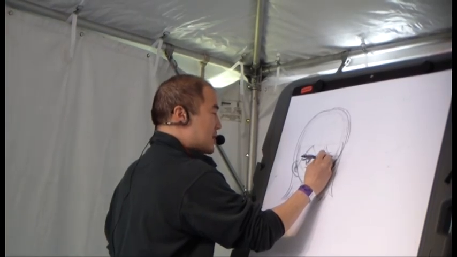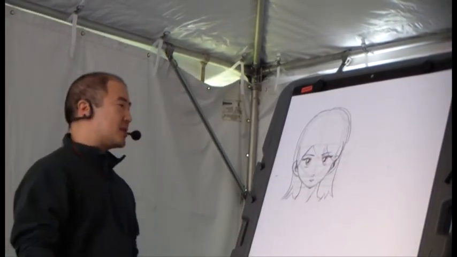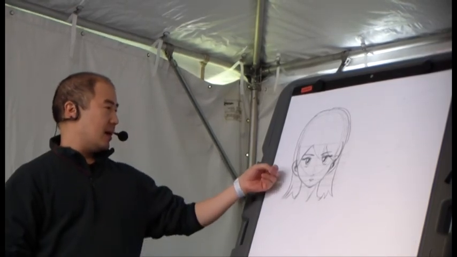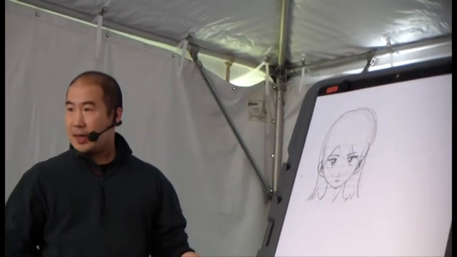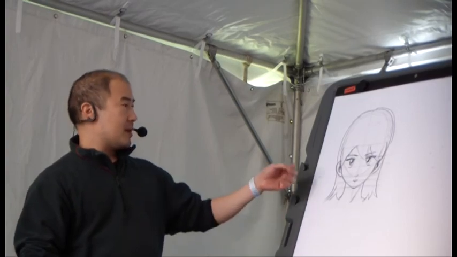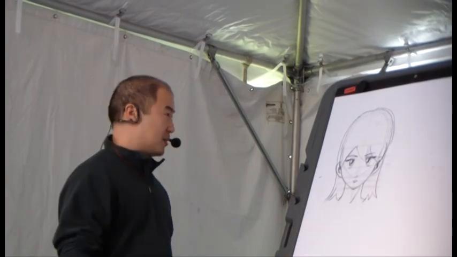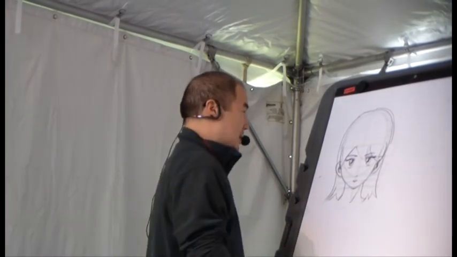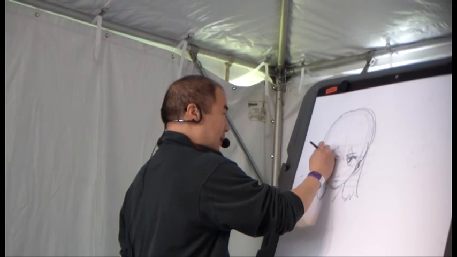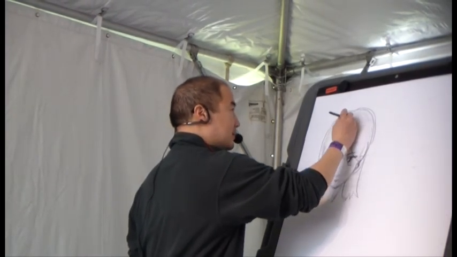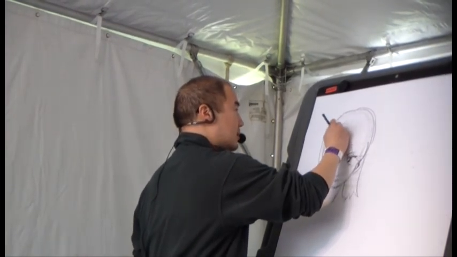Now people always ask, do I have to put in the highlights? Do I have to make these eyes oval? No, you don't have to. But generally the highlights really accentuate the eyes, and for manga, the eyes are literally the window to the character's personality. So highlights. I might add a couple of highlights here.